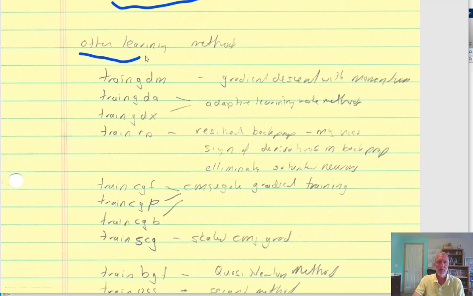Other learning methods that you can specify in the new FF, we've been using train GD. You can do GDM, which adds momentum option. You can do GDA, which is an adaptive learning rate. You can do GDX, which is another adaptive method.